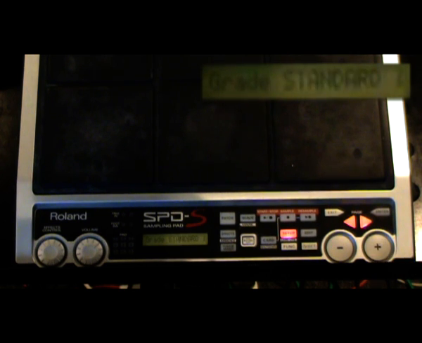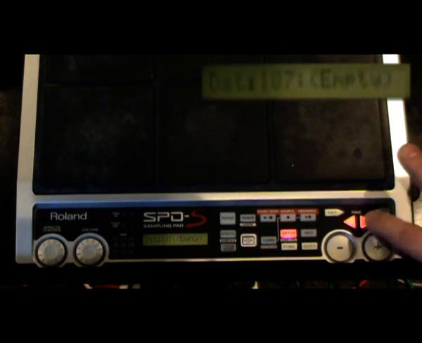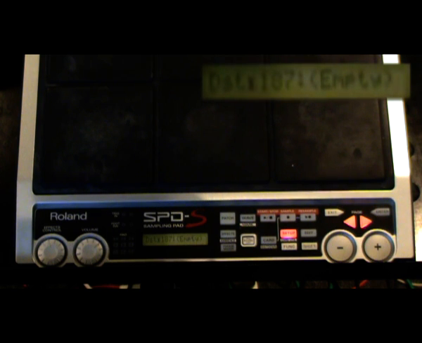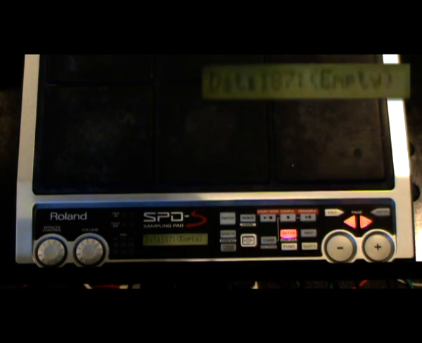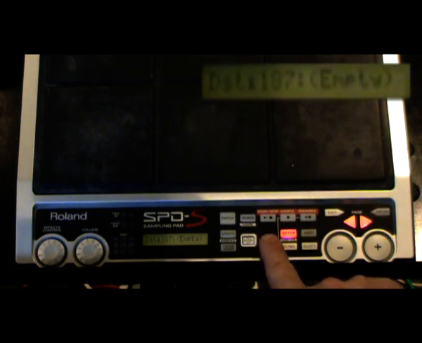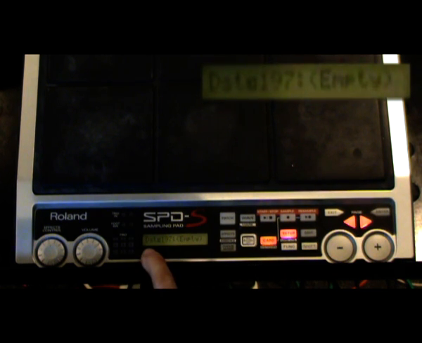So we'll choose standard grade, press the right arrow again, and it's asking you where do you want to store your sample. And by default it will always try and put it on the actual SPD-S itself. So you can see it says destination, I for internal, and the card light's not lit up. In all honesty, given the amount of internal memory the SPD-S has got, most of the time you're going to be storing these samples on the card itself, plus it's easier to back up. So we'll press the card indicator so we know we're going to be storing the sample on the card, and you can see the destination lights up and says C.